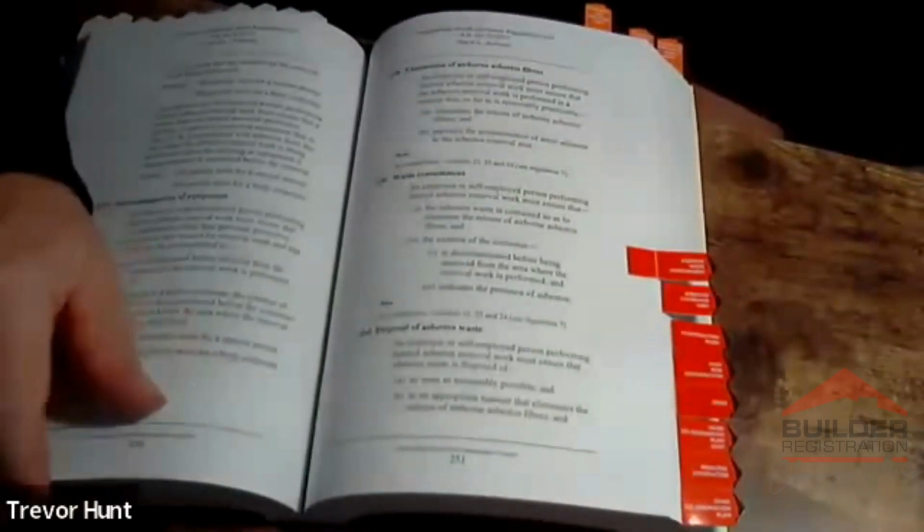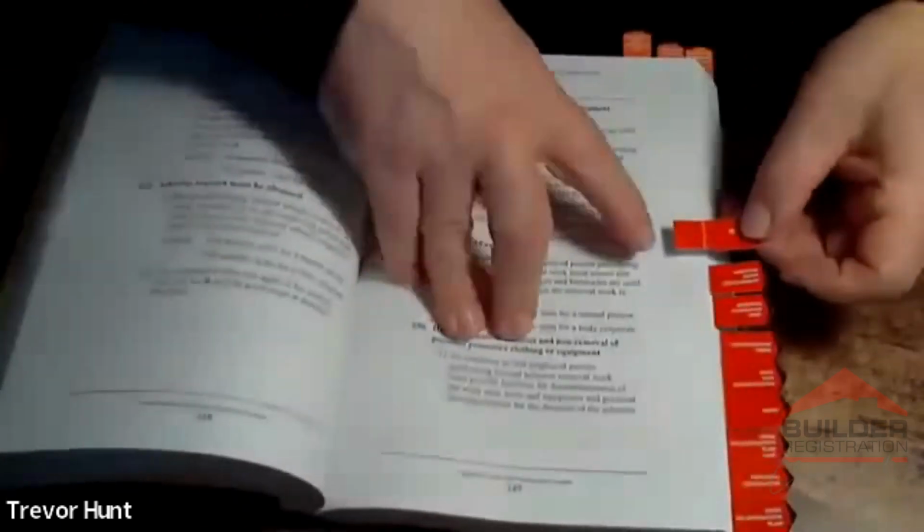After asbestos containment, we're going to 255. So 255, which is talking about signs and barriers for asbestos signs, which is page 249 for asbestos signs.